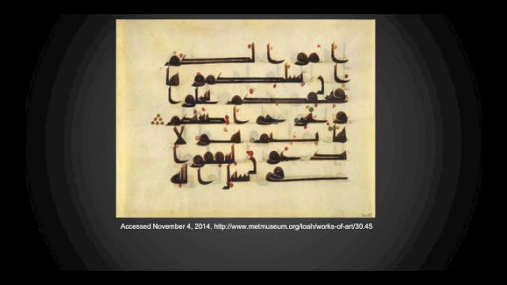This is a page from a Quran from the 9th century. This particular page is from the beginning of the Abbasid Caliphate. The piece demonstrates the artistic flow of the Arabic language and the care that went into developing and preserving what was considered to be the holy text of Islam.